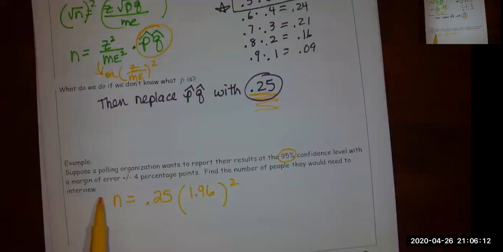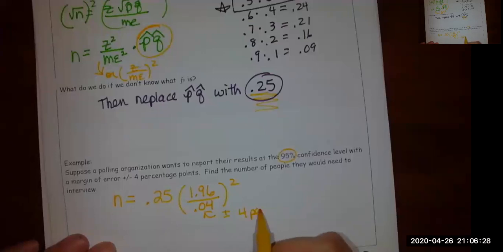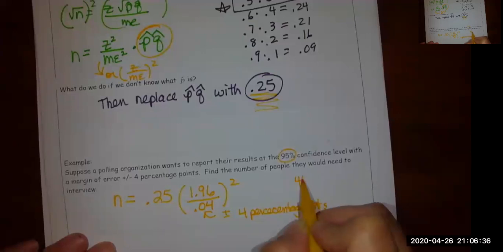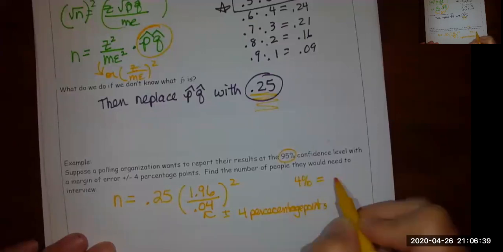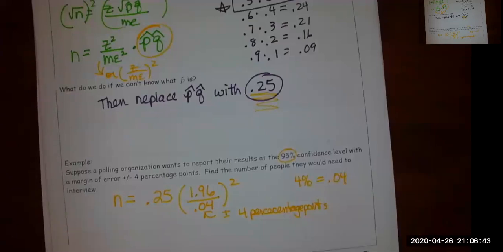Now, a margin of error plus or minus 4 percentage points. Well, percents are out of 100, so that's going to be 0.04, because plus or minus 4 percentage points. And you all know that for percents, 4% equals 0.04. So kind of reviewing percents a little bit with that, right?